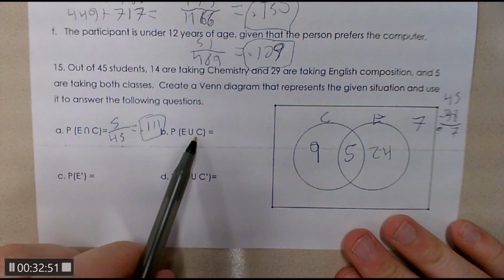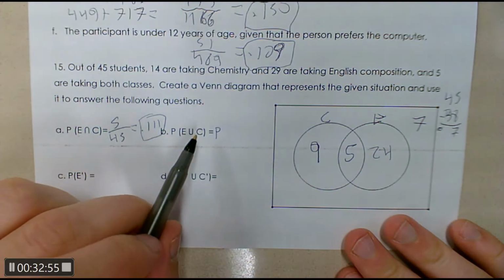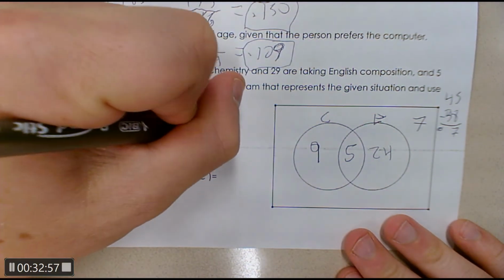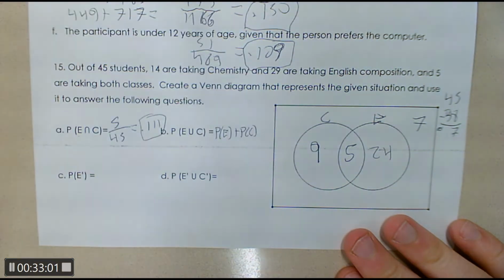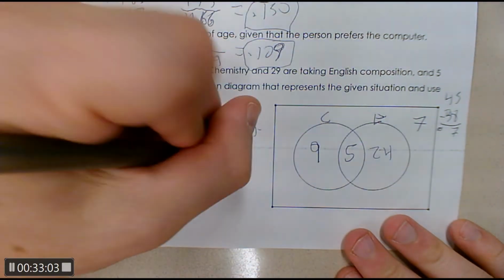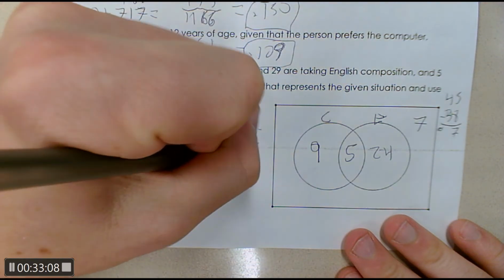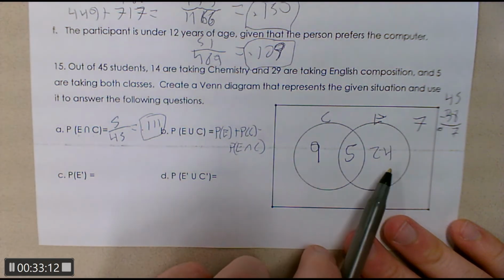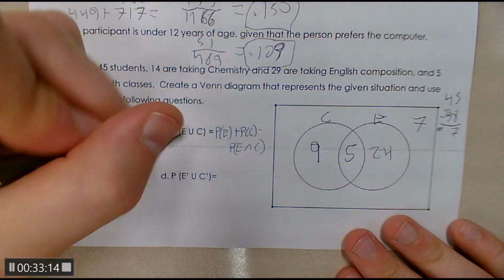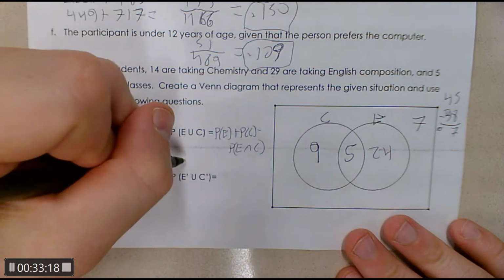Cool. E union C, okay? This is the one that gets tricky. So union is going to be probability of E plus probability C minus probability of E intersect C. Alright, so we can just look at numbers, okay? My number of E's is 24 plus 5, or 29 E's. 29 E's, right?